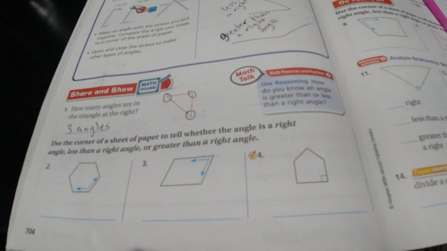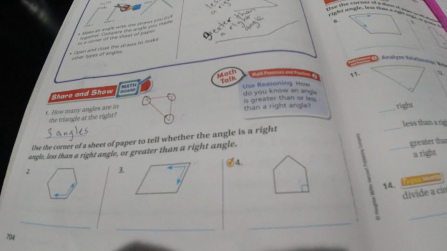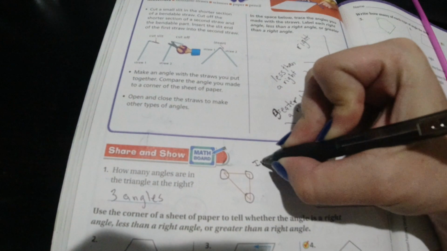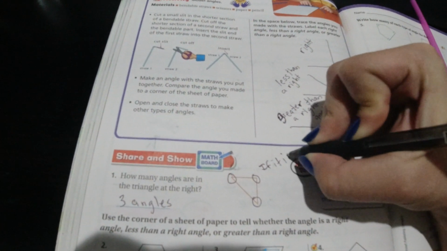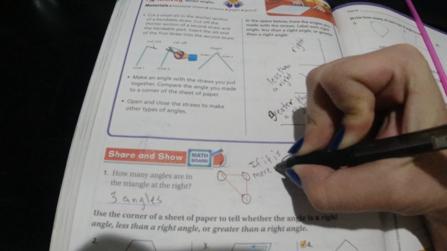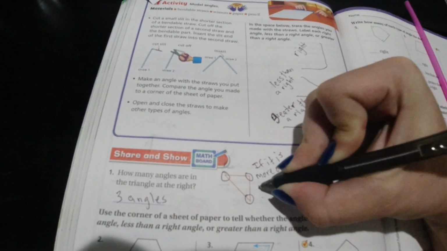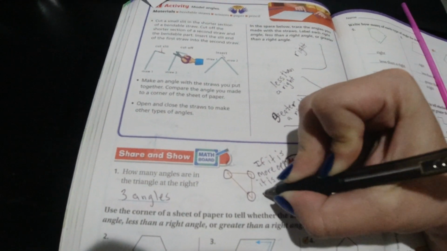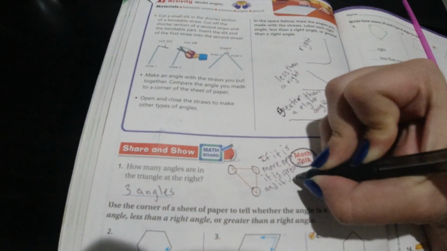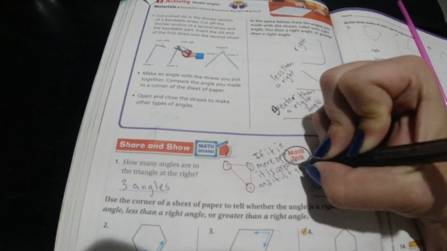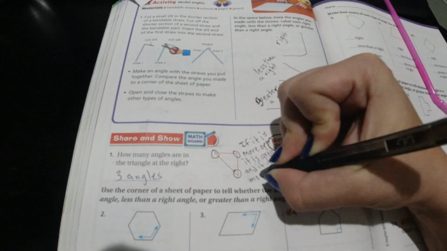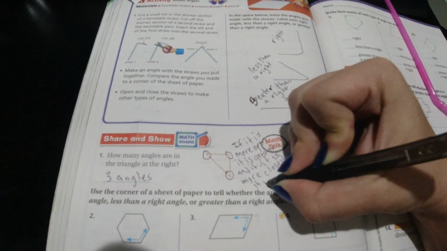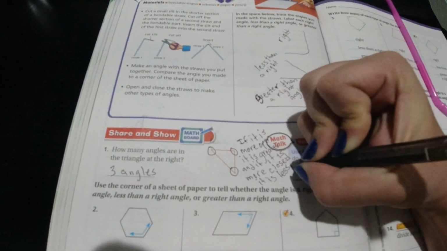Okay, so it says, how do you know an angle is greater than or less than a right angle? And if it is more open, it is greater. And if it is more closed, it is less.